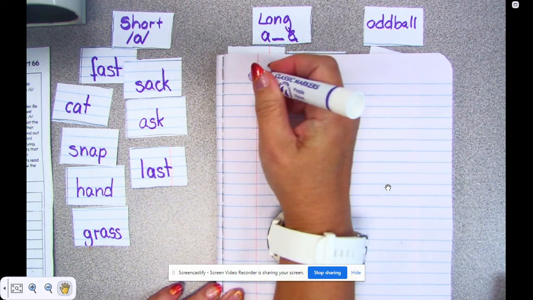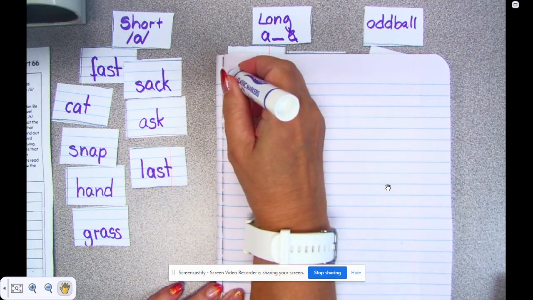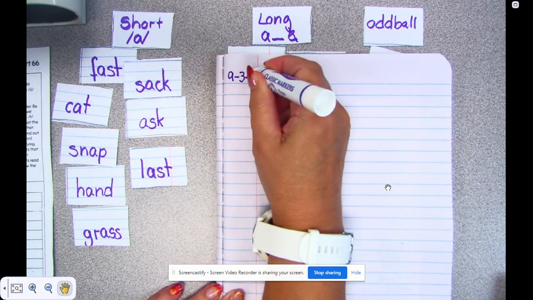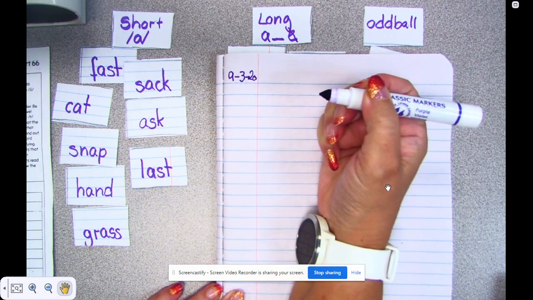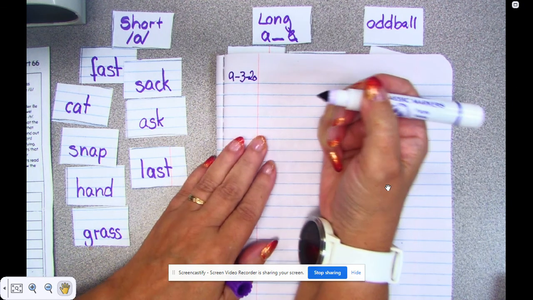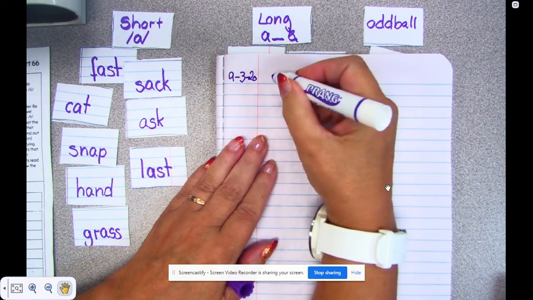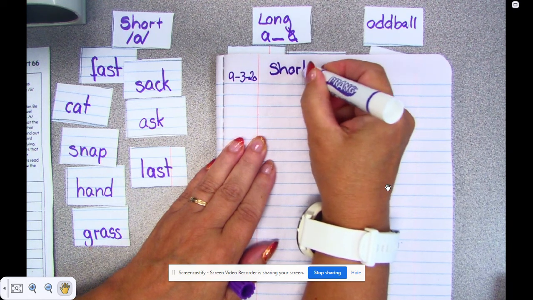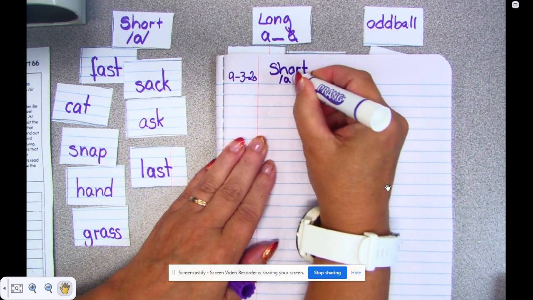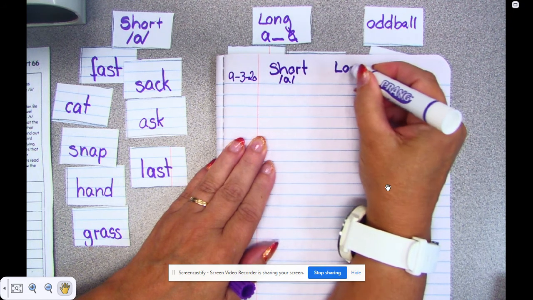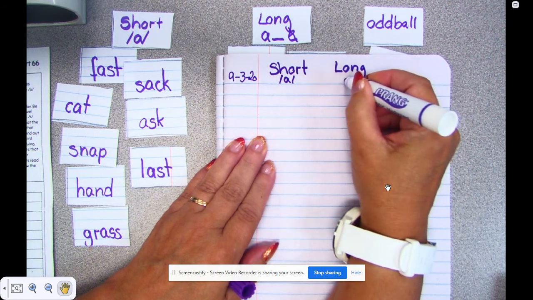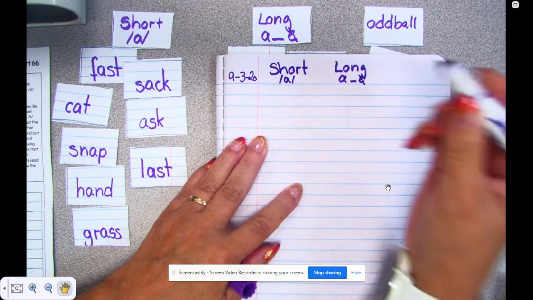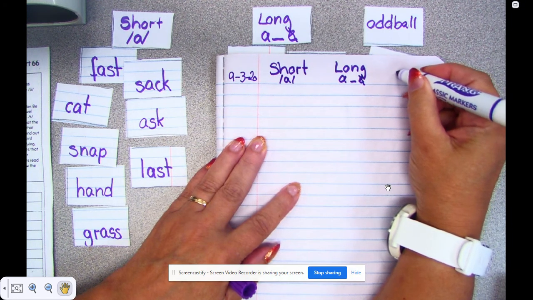So the first thing I'm going to write down is my date. Today happens to be 9-3-20. If your date is different, you need to write your date. And then on the top, I'm going to write my headers. So I'm going to have the short A sound, the long A consonant with the silent E. And remember, we're crossing the E out, so we know it's silent. And my last category is oddball.